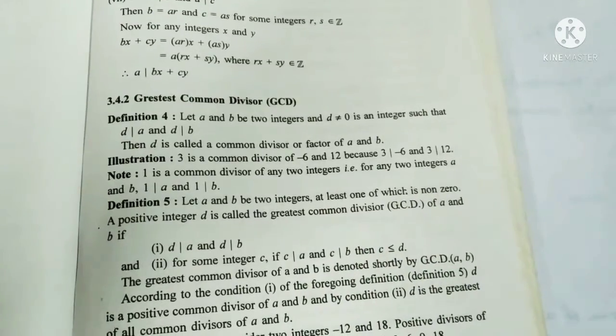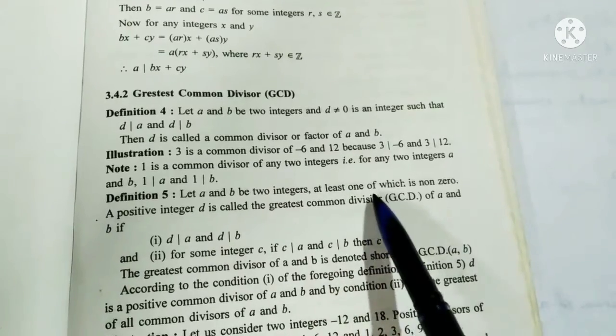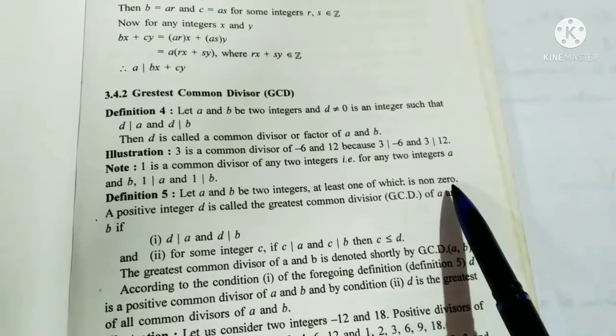Now you see definition 5. Let a and b be two integers, at least one of which is non-zero.